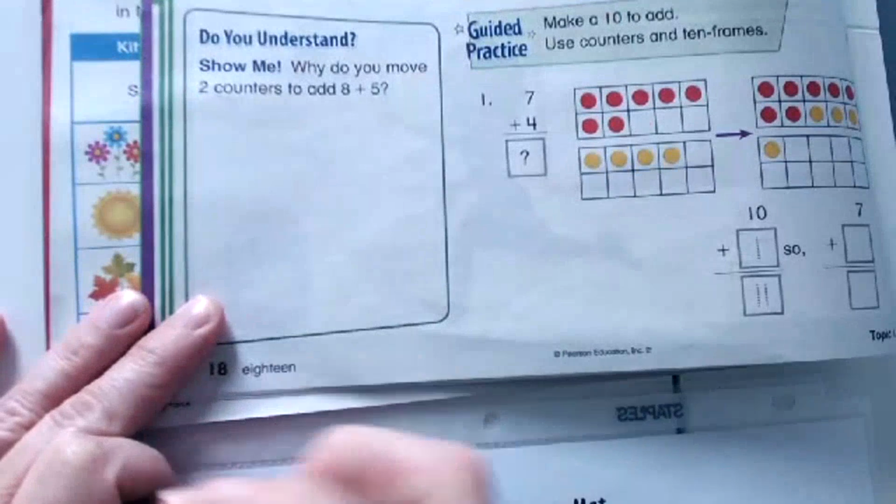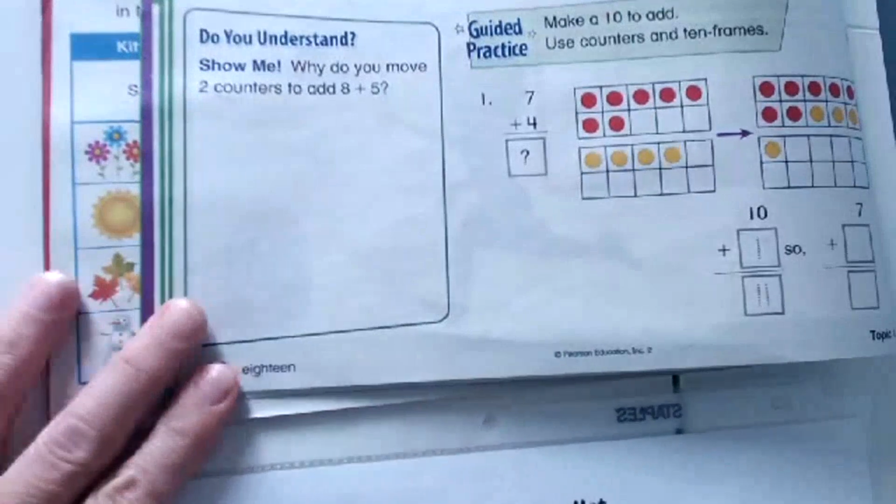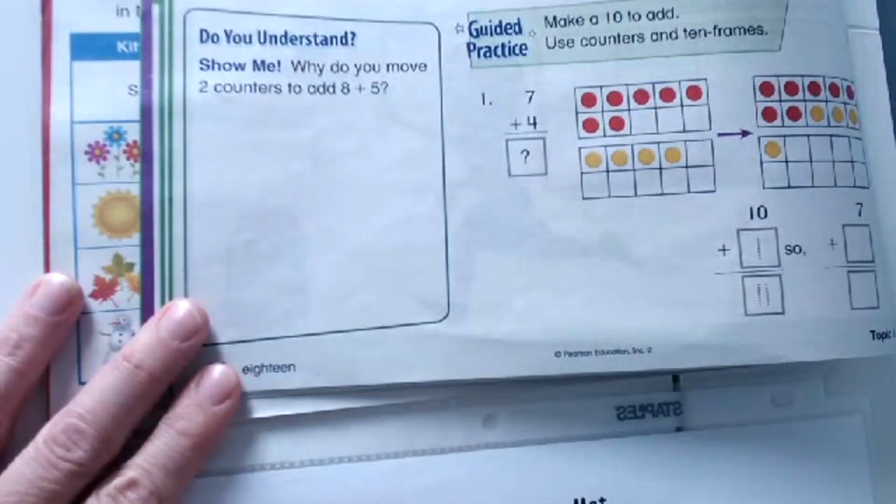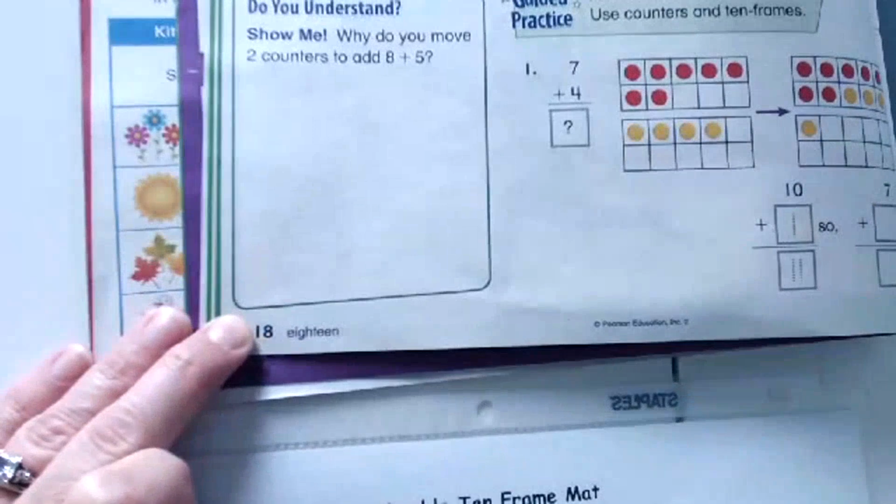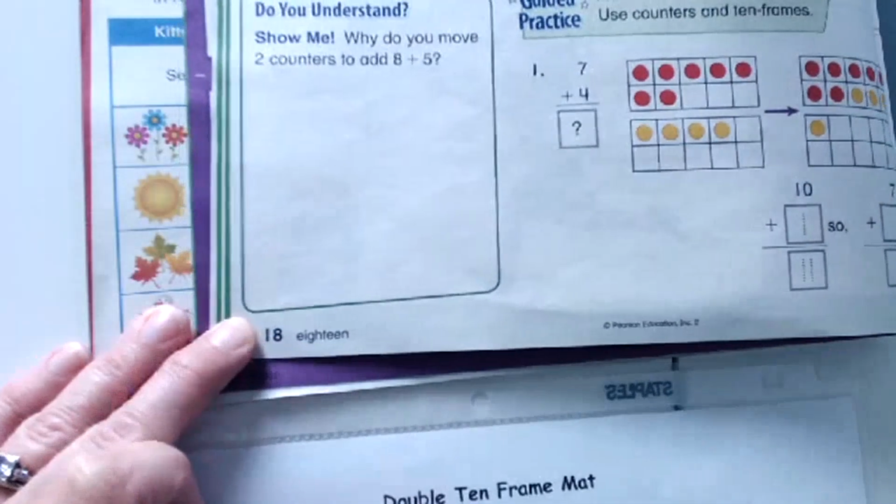So let's do that again. I'm going to put 8 plus 5 in here. 1, 2, 3, 4, 5, 6, 7, 8. I changed my color here. I'm going to put 1, 2, 3, 4, 5.